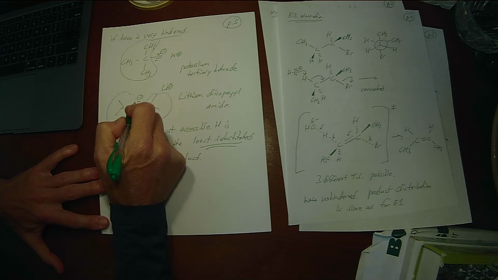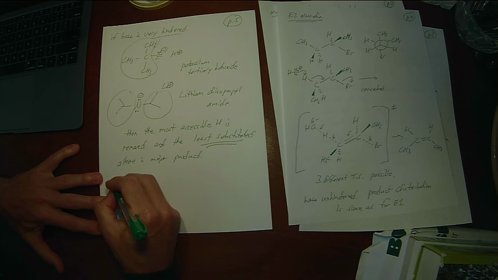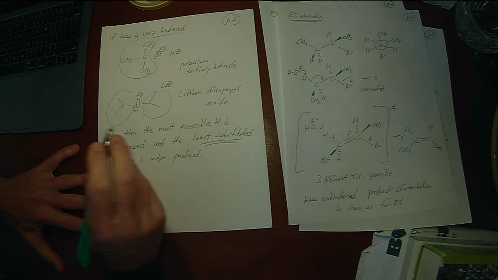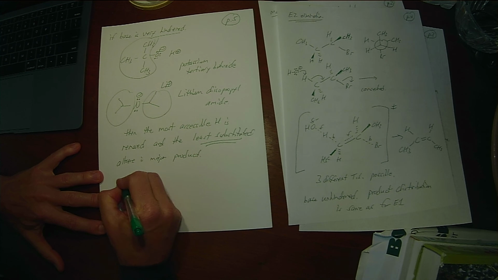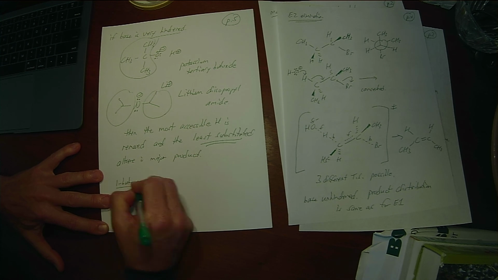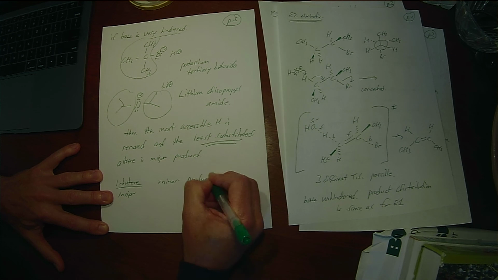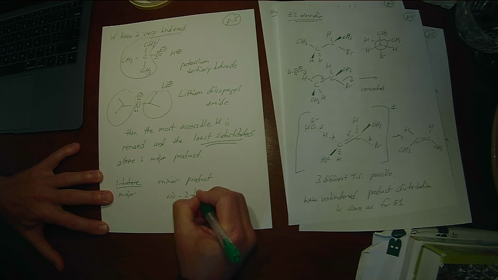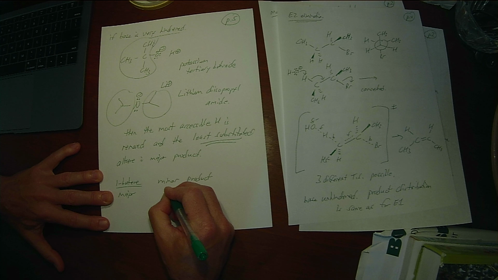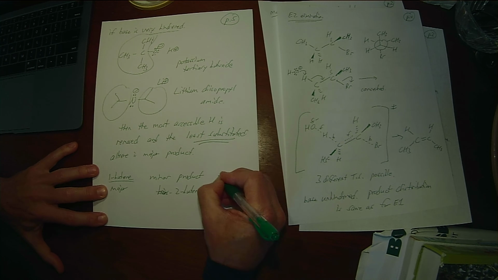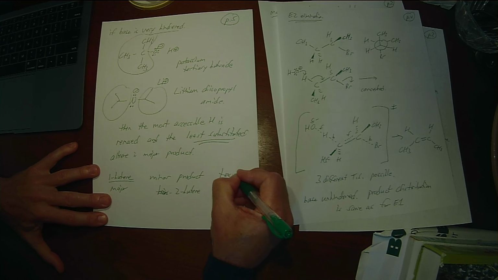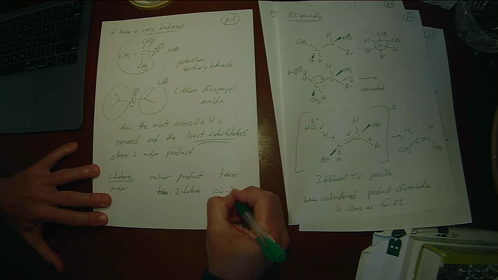Right, so if I were to switch and use one of these bases instead of hydroxide, then I would get as my major product 1-butene, and as my minor product the trans-2-butene, and then my traces would be the cis-2-butene.